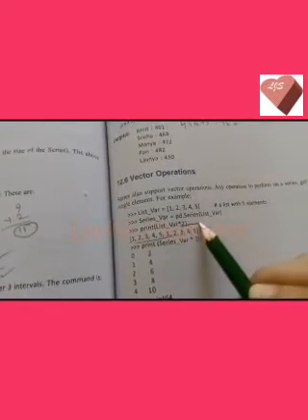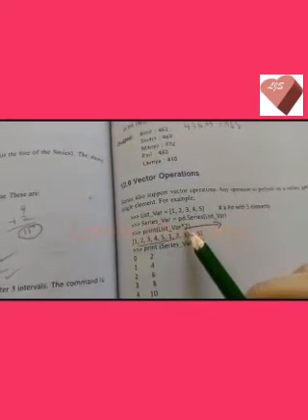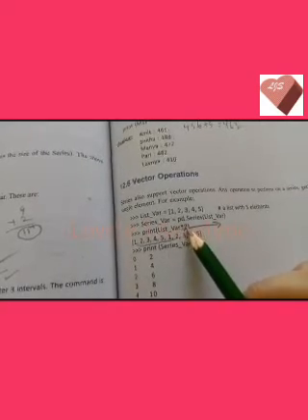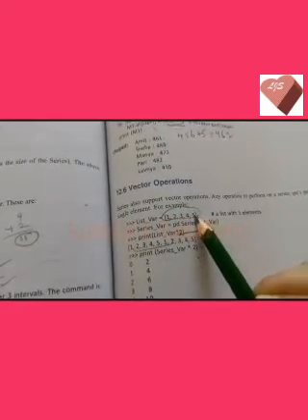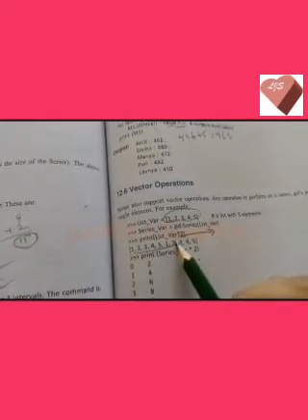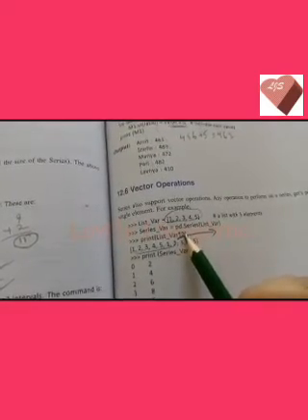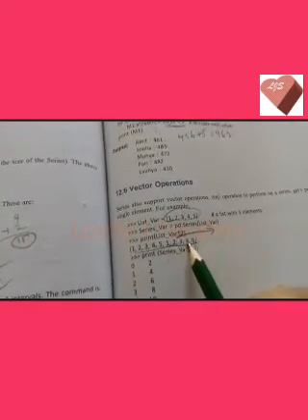So check this line first. This variable star 2. The original list is this 1, 2, 3, 4, 5. So here it is saying that we have to repeat this list twice.